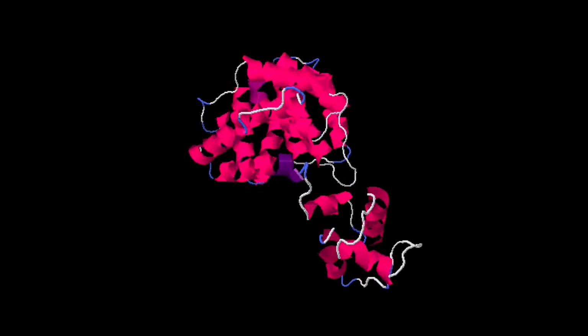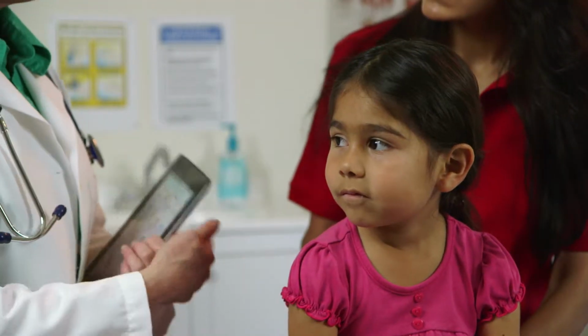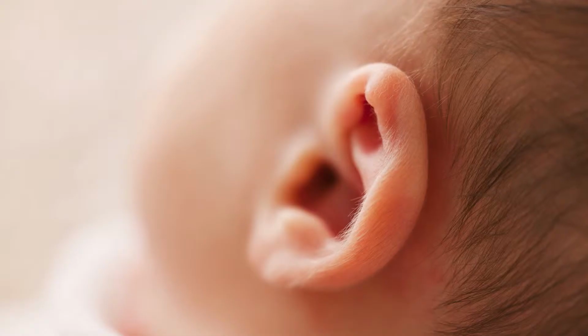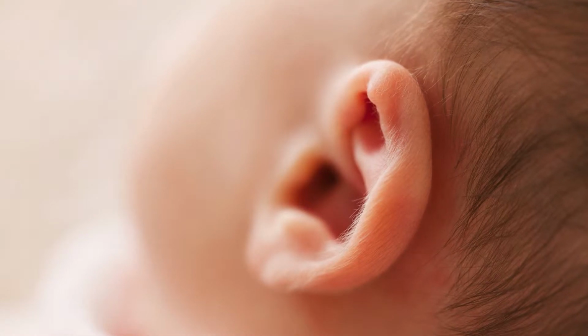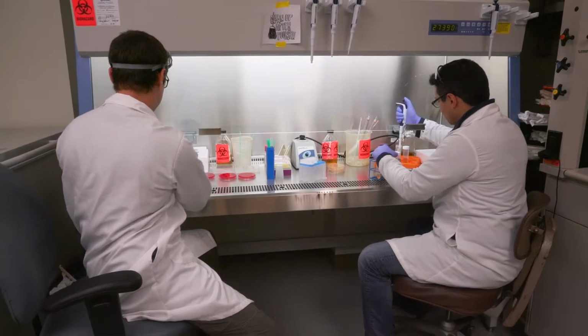Our big question is, we work on a human pathogen called Streptococcus pneumoniae. This is a bacteria that causes a lot of disease in children as well as in the elderly. In the children, mostly it causes ear infections, but it can also go systemic and cause pneumonia. What we're trying to understand in this lab is how this bacteria can cause disease.